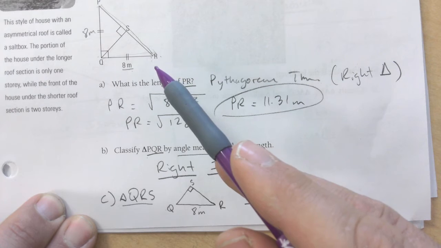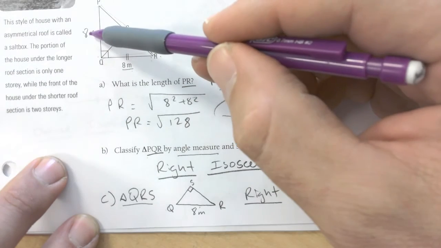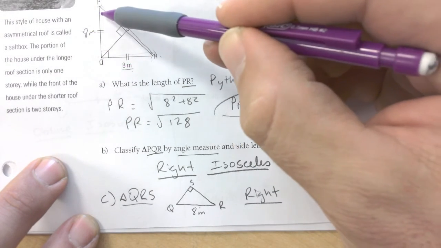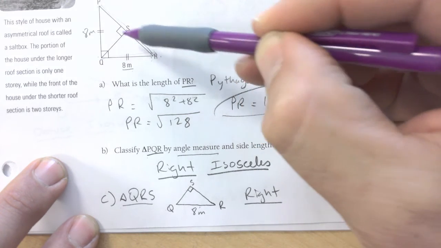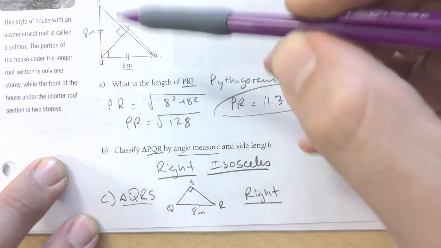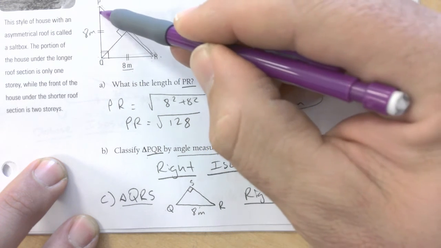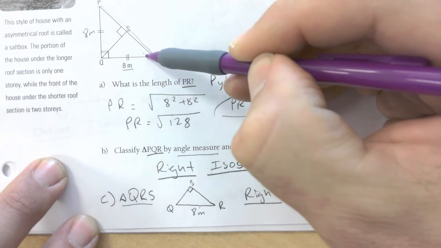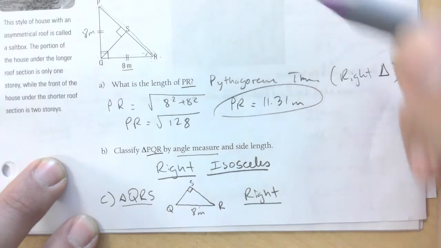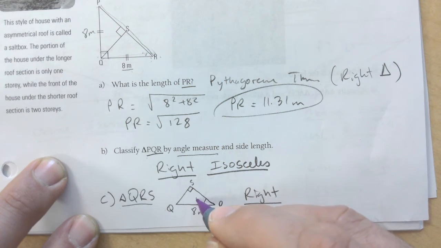If this is 8 and this is 8, then we know that the angles across are equal. So just do the math. If this is 90 and you split the remaining 90 between these two, you know that these are both 45.